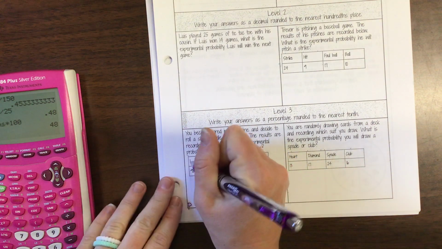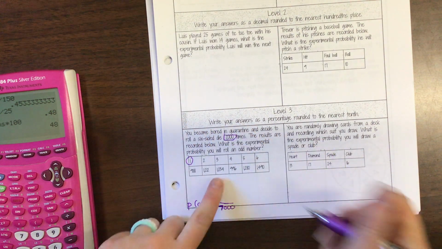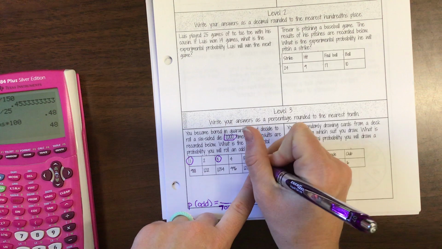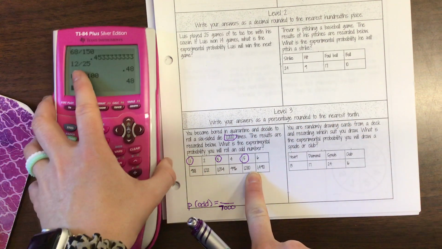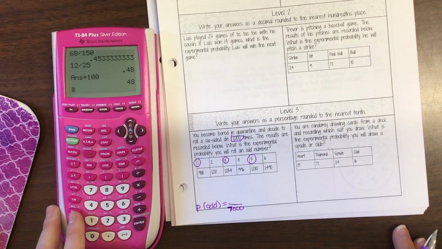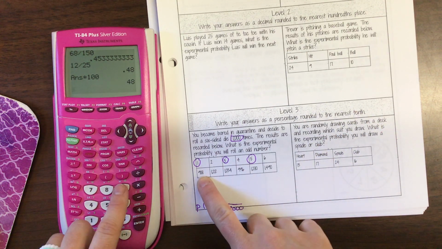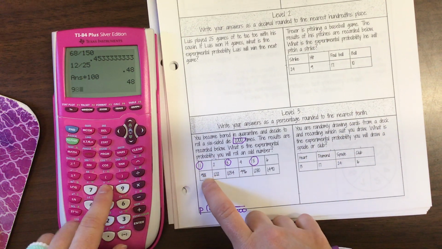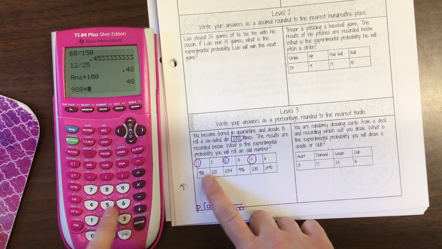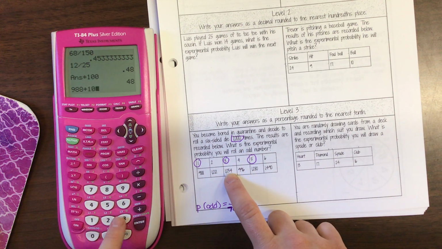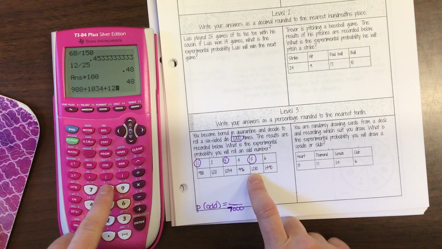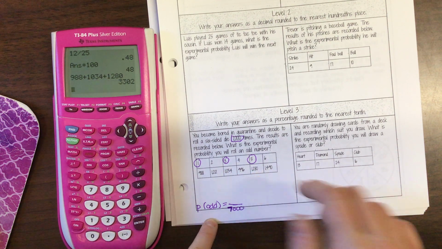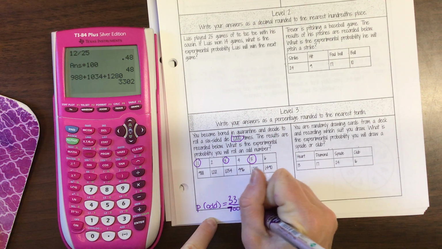Okay, so now we need to figure out how many total times did you roll an odd number? Well, 1 is an odd number, 3 is odd, and 5 is odd. So I'm going to take those number of times that you rolled it and add them together. So you rolled a 1 988 times, plus you rolled 3 1,034 times, plus you rolled a 5 1,280 times, which is 3,302.